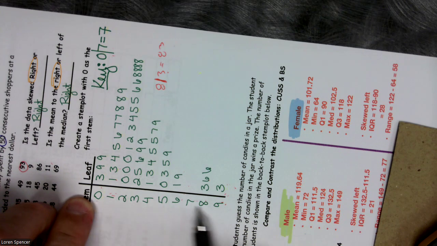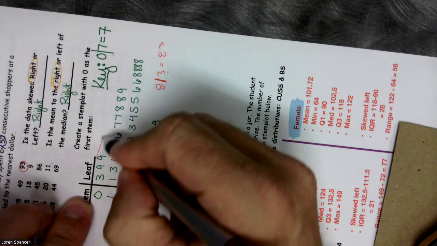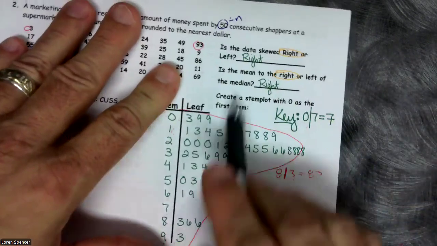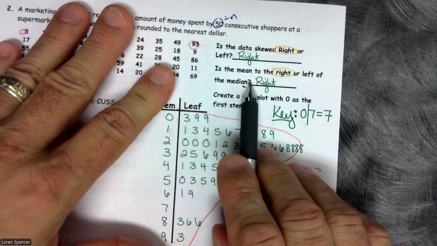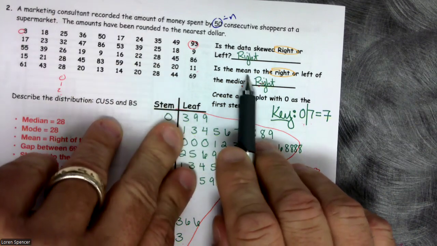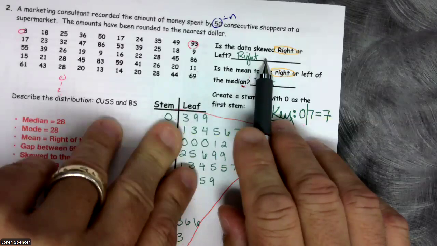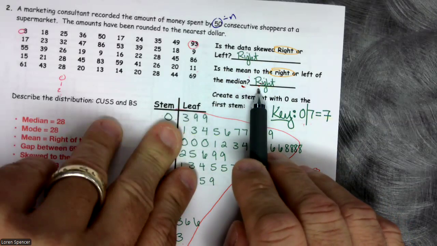And I go, because this is my lowest number, and we always start at the lowest stem, and we're going this way. And we go, oh, it looks a little bit like it's stretched to the right. So it's skewed to the right. And remember, if it's skewed to the right, the mean is to the right of the median. Skewed right, mean right. Skewed left, mean left. Well, this is skewed to the right, so the mean will be to the right.